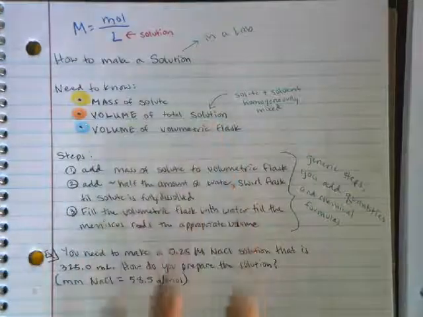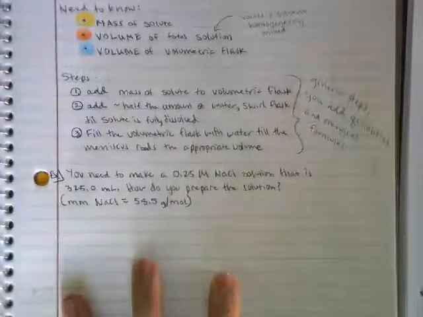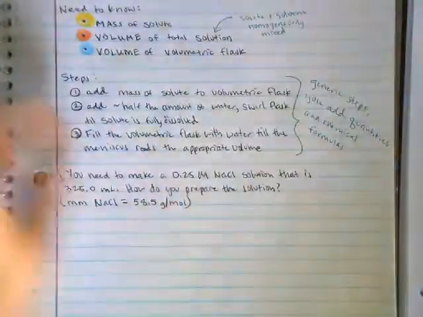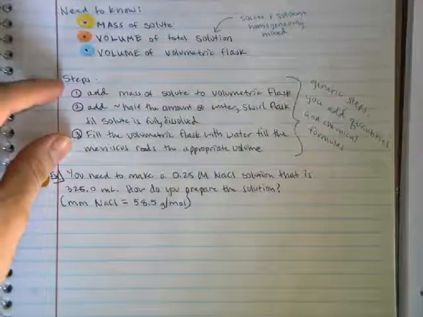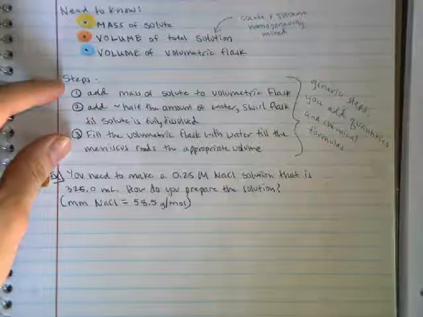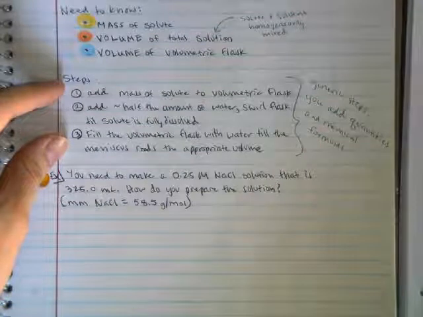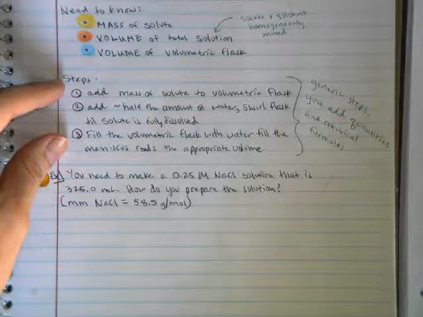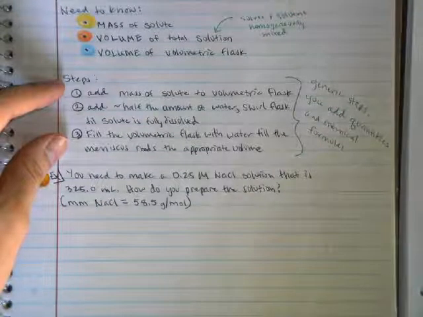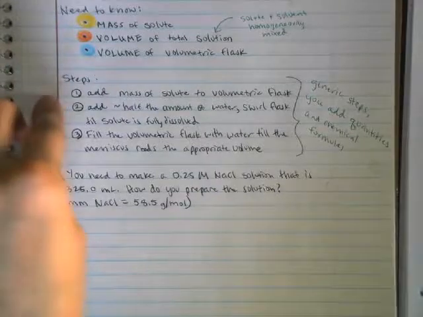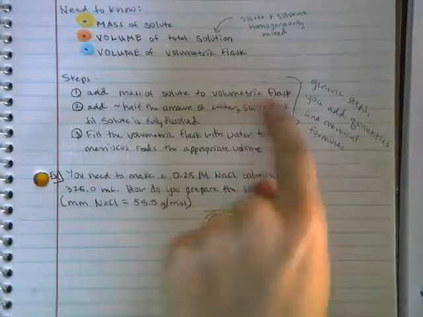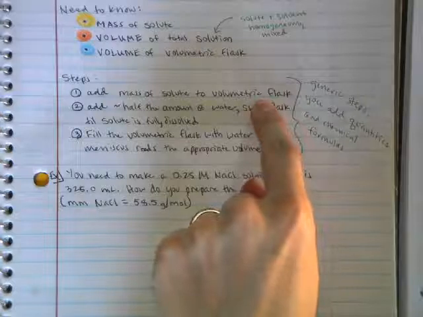So the steps for actually making the solution are very simple. You just need to follow them exactly. These are them in very generic terms. When you write out these steps for yourself for a specific solution, you will add in specific information like quantities and chemical formulas, etc. So the steps. First, you need to obtain an appropriately sized volumetric flask.